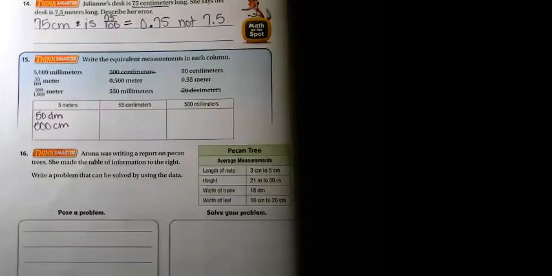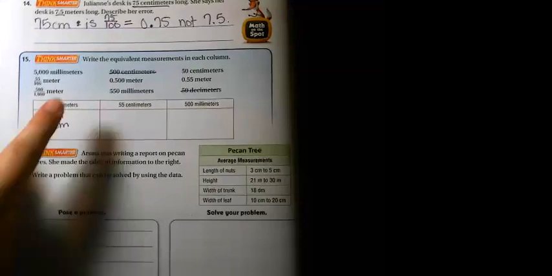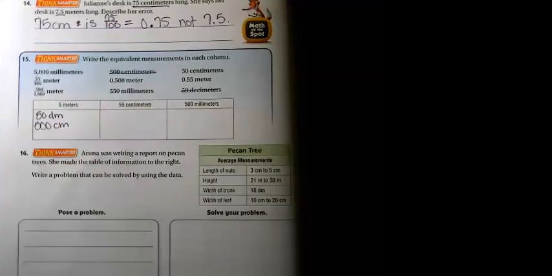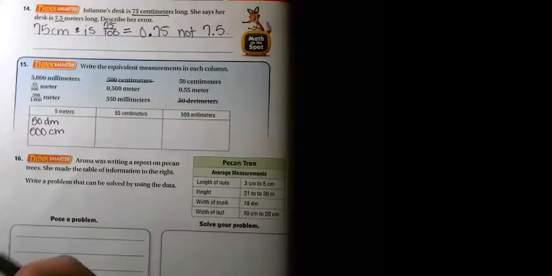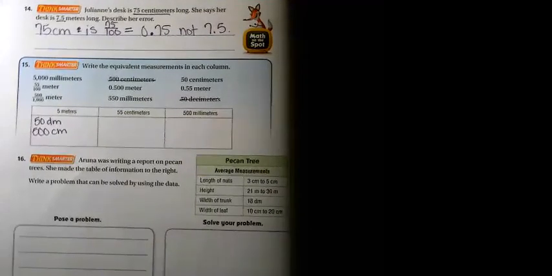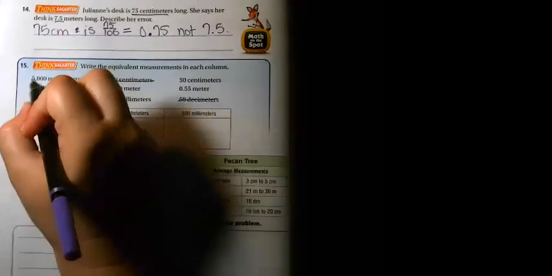500 centimeters. Okay, then I'm looking for millimeters. Okay, and remember there are 1,000 millimeters in 1 meter. So we would do 5 times 1,000. And we would get 5,000. Great, guys. So do we see 5,000 millimeters up there? Right here.